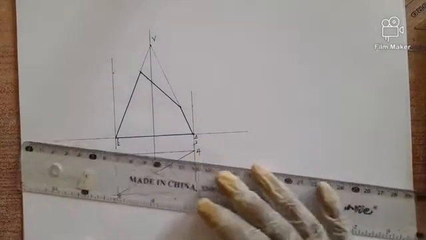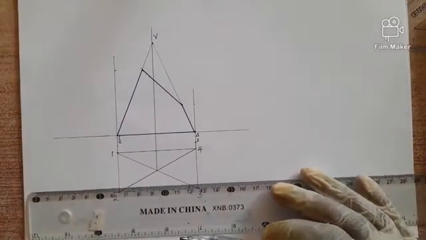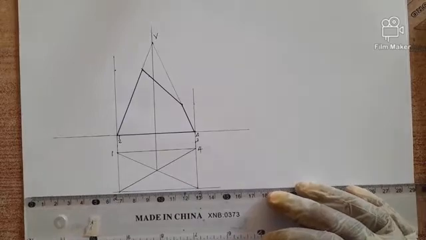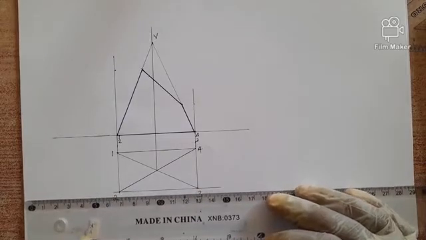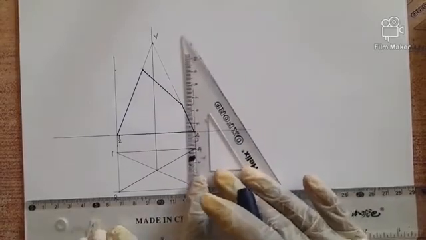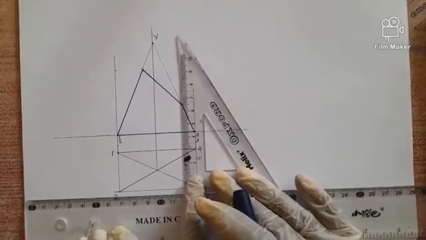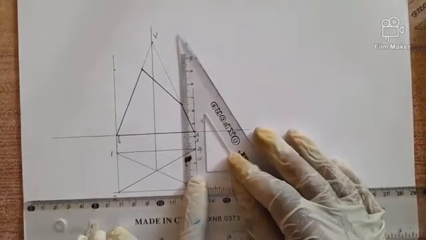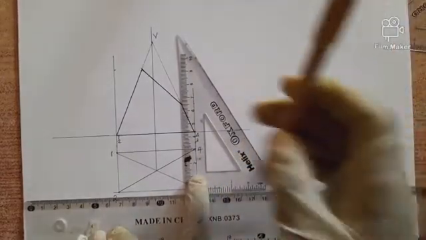We project them vertically downwards using a vertical edge and a horizontal support. So we come here and drop a line from the first point of intersection between the cutting plane and the slopes. So here it goes.